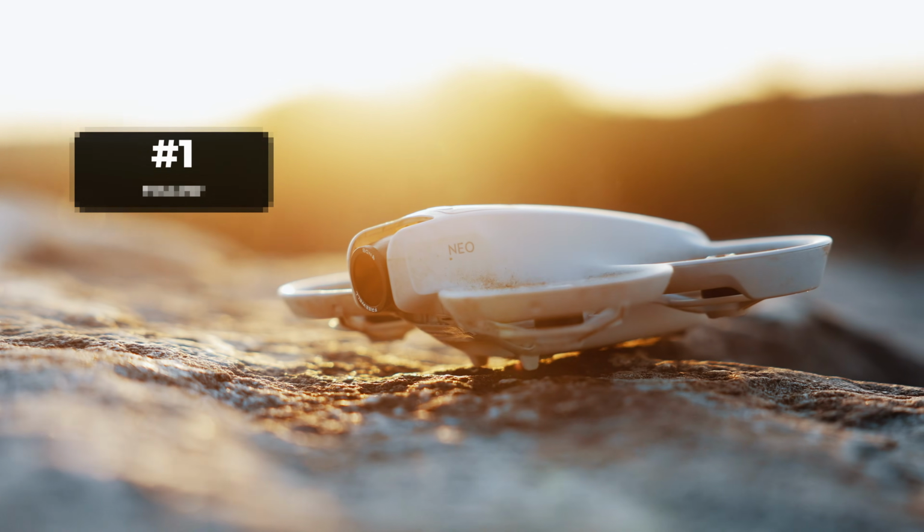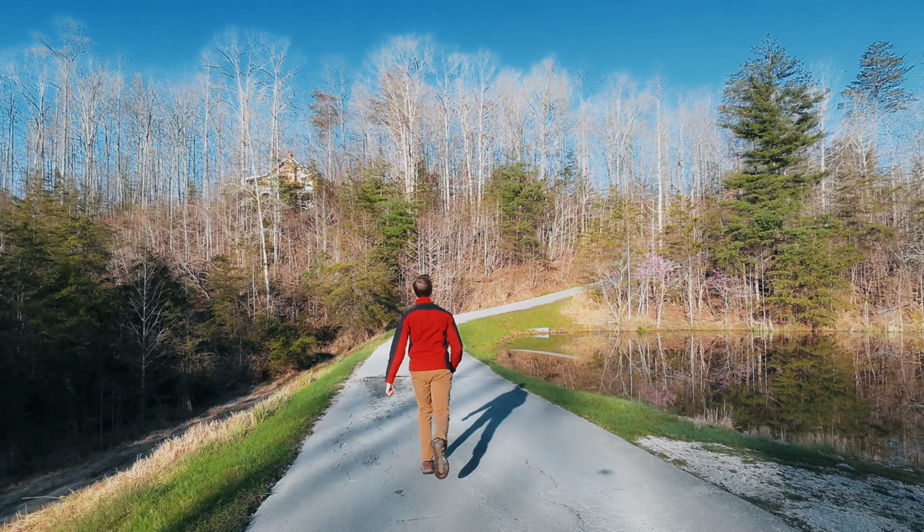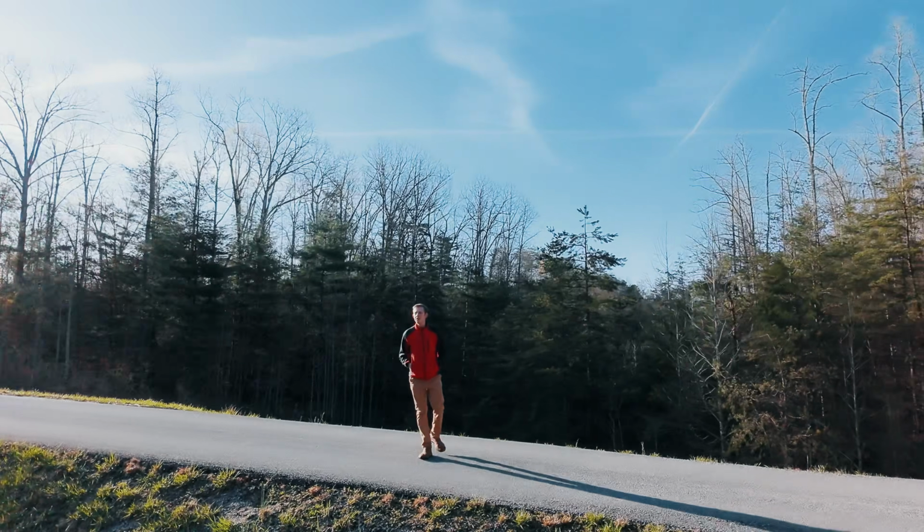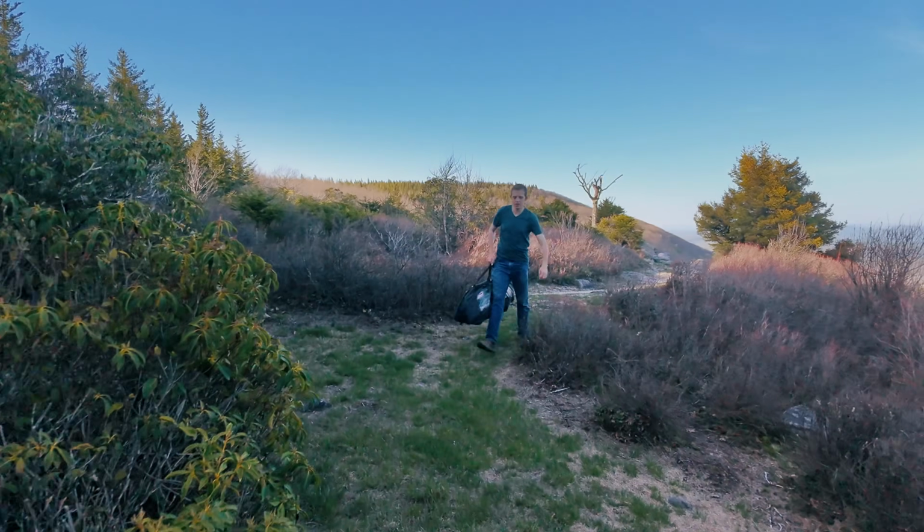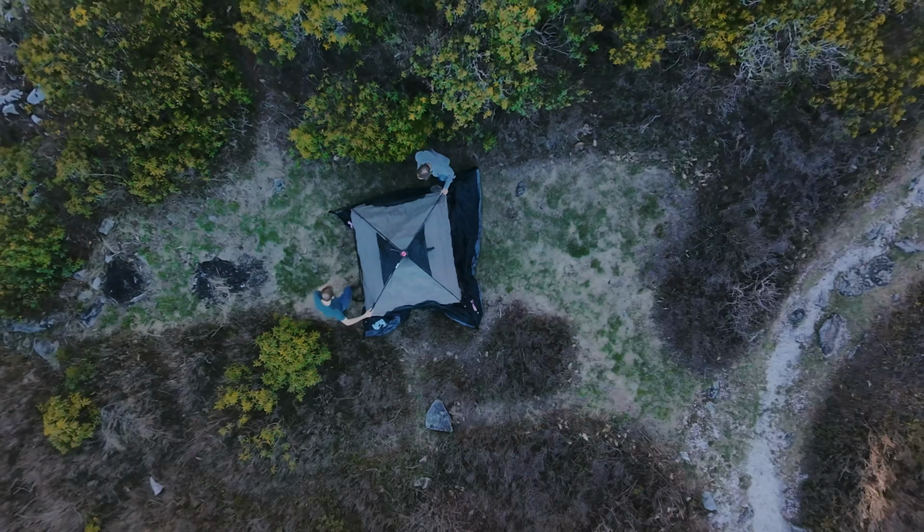The DJI Neo has 9 automated flight modes, and so in this video I'm going to show you exactly what each of them does, when you should use each one, and the best settings and tips for each flight mode.